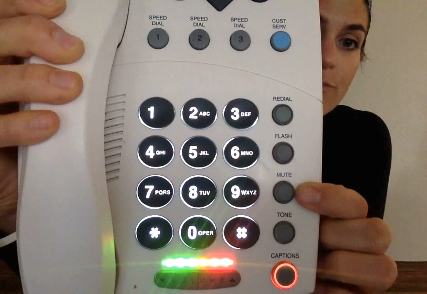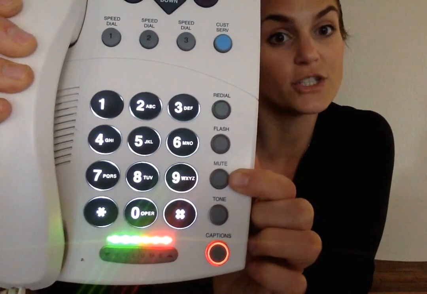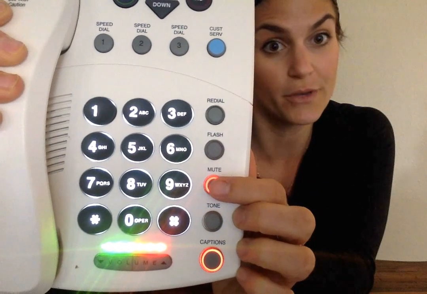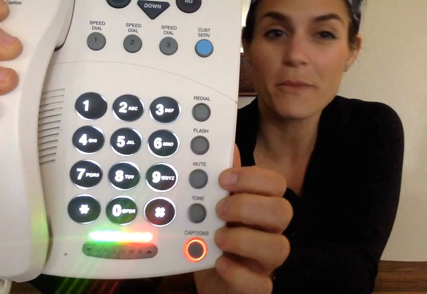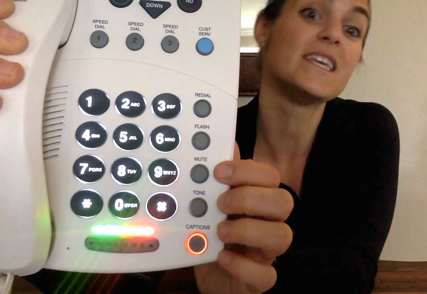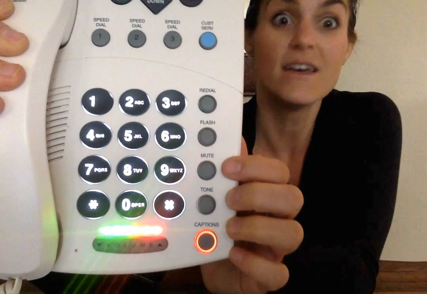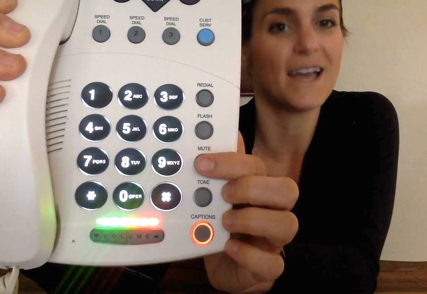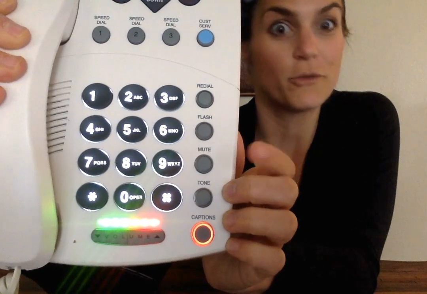Another button on here that's next is the mute button. That's if you want to mute someone and not let them hear you. That's usually for people who answer the phone and then it's not for them and they have to yell out to someone and say, hey, Alfred, it's your phone. Come and get it. And then they take it off mute.